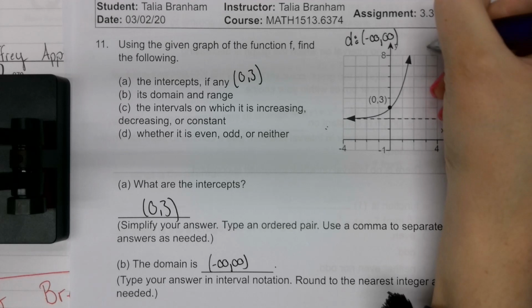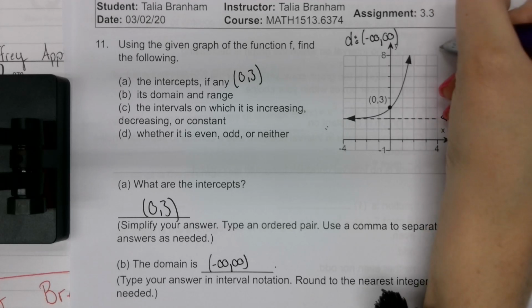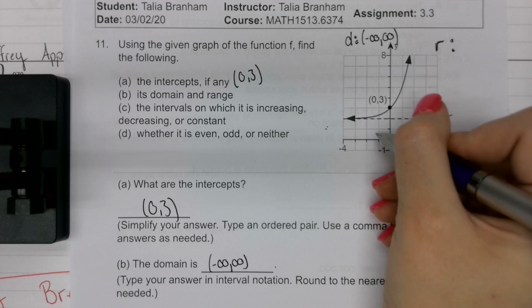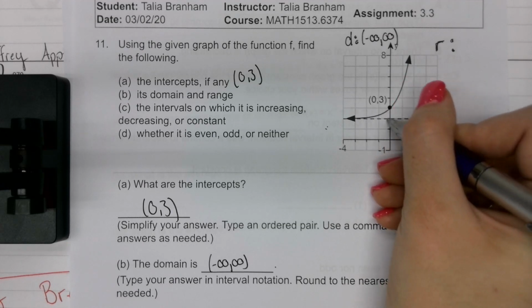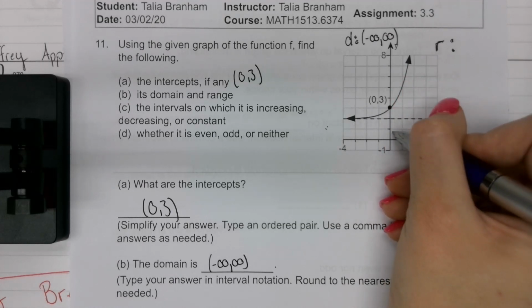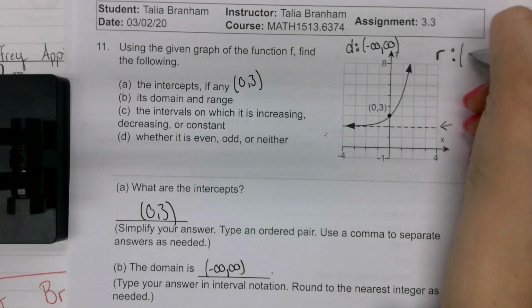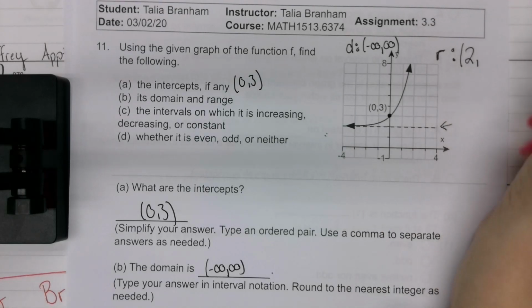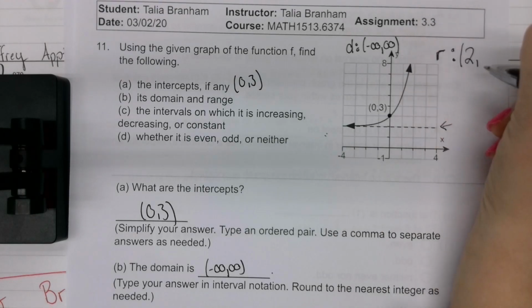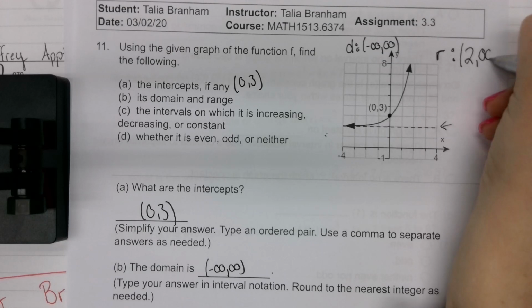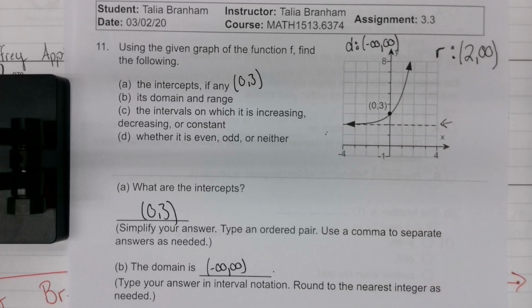Our range is going to be our lowest y value to our highest y value. Our lowest y value is going to be this line because it's not going to cross this line. So 1, 2. We're going to use a parenthesis because it's not going to equal it either, and then it points up, so our highest y value, positive infinity.